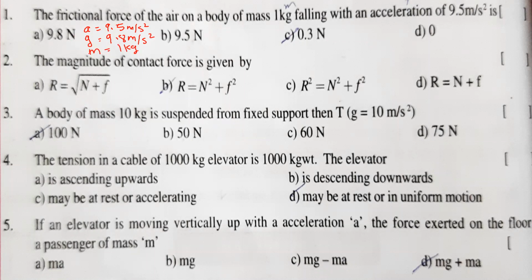Here, what is the frictional force acting on the block is the question. Because of the air, some air is exerting frictional force on the body. So what is that frictional force exerting on the block? We need to find out. Suppose imagine there is no air, the body will fall only because of gravity. Because of presence of air, acceleration decreases to 9.5.